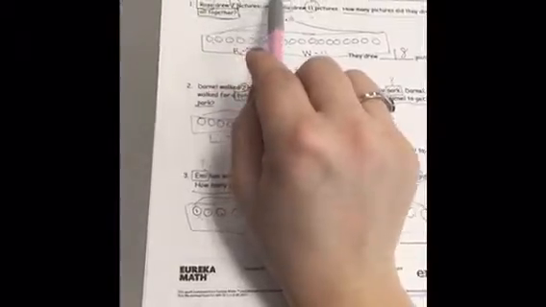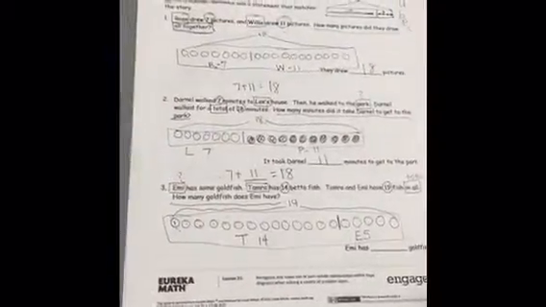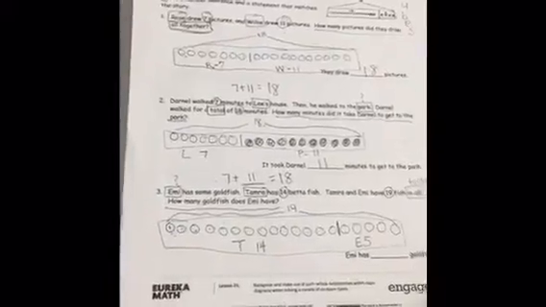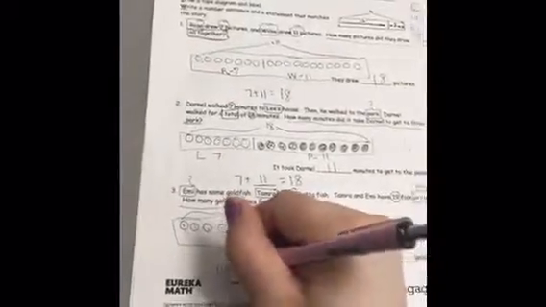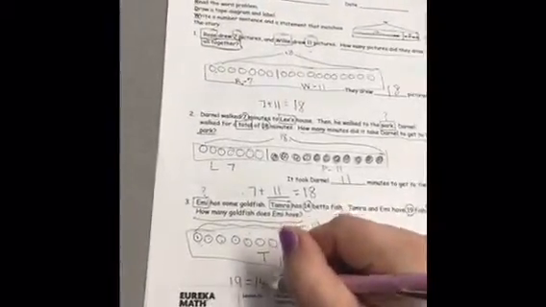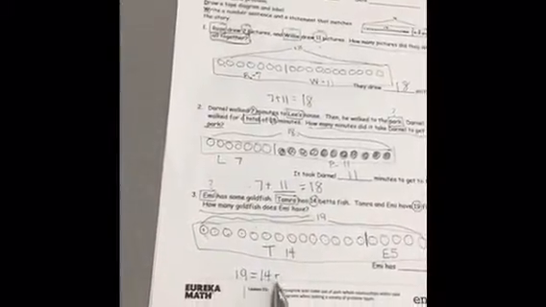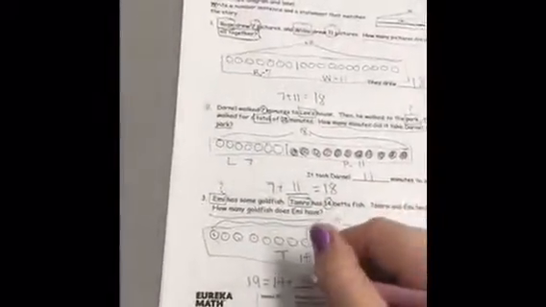Now I need to write a number sentence and a statement. Well, this time I start by drawing my total. So I'm going to say my total was 19 in all. So that was my total. 19 equals, and then Tamara had 14. And then, because these are the parts, 14 plus. And then my missing number was, for Emmy, 5.